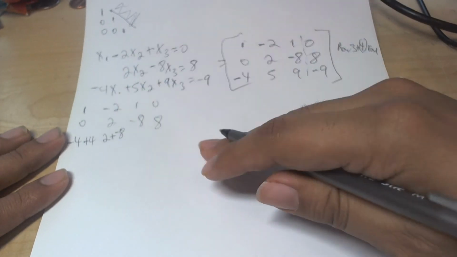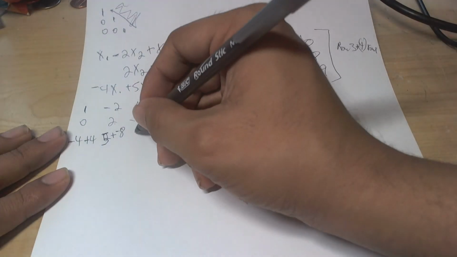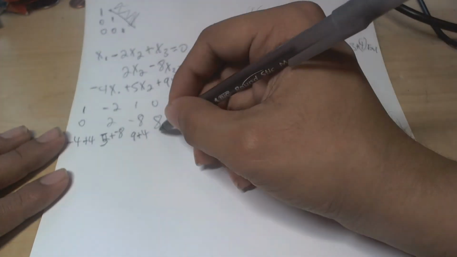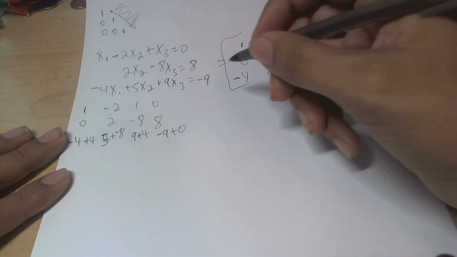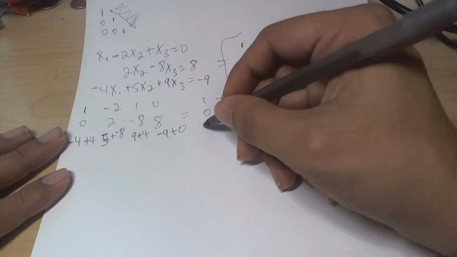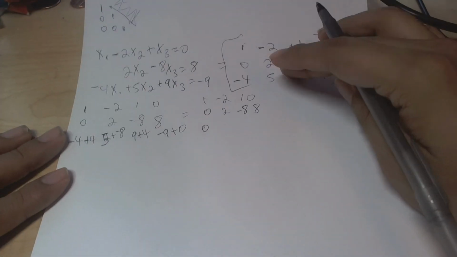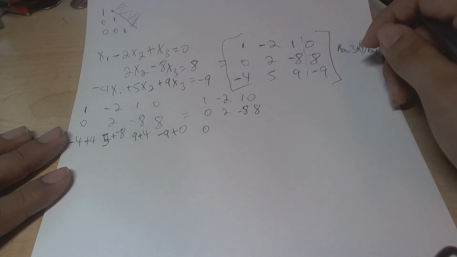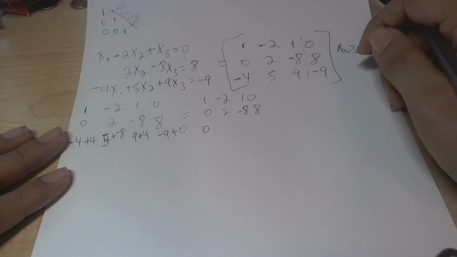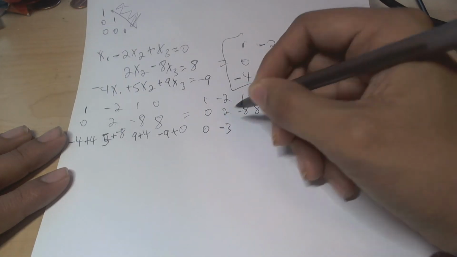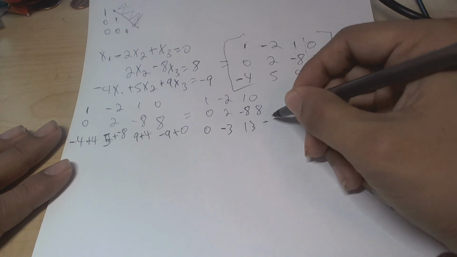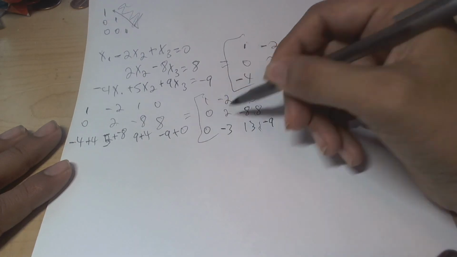Then you take, why did I write 2? That should be a 5. And then 9 plus 4 times 1, that is 4. And we finally take negative 9 plus 0 times 4, that equals 0. That is equal to 1, negative 2, 1, 0, 0, 2, negative 8, 8, 0, 5, 6, 7, 8. No, wait, that's not right. Let's see. Yeah, that should be negative 3. Okay. Just making sure that my math is right. This is 13, and this is negative 9. Again, with my crooked dashes.